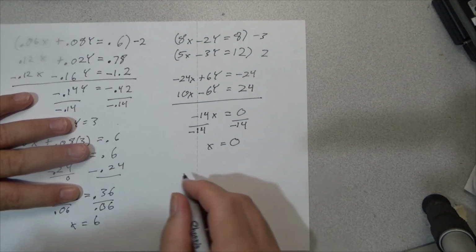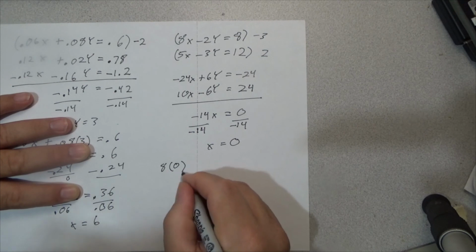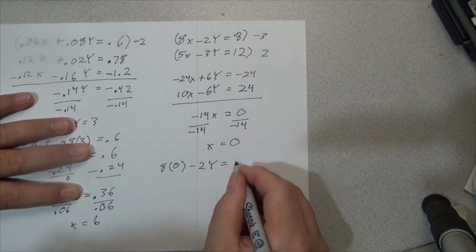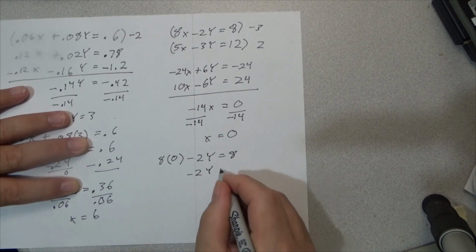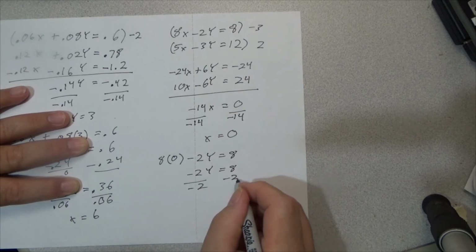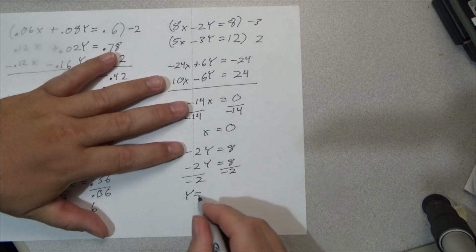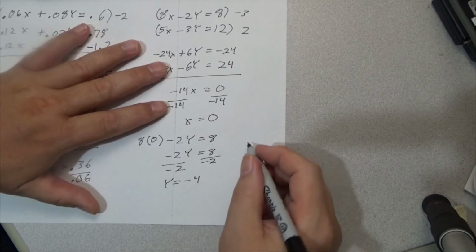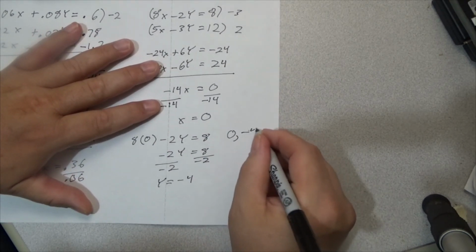Okay, so I come back up here and I say 8 times x minus 2y equals 8. So what I'm left with is a negative 2y equals 8. Divide both sides by a negative 2. And I have y is equal to a negative 4. So my ordered pair solution here is 0, negative 4.